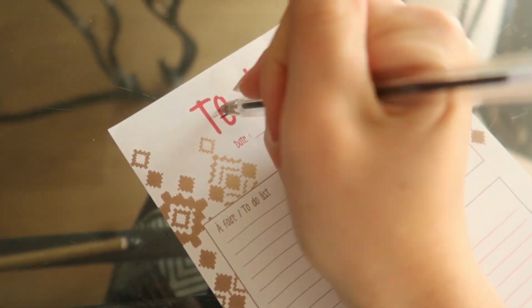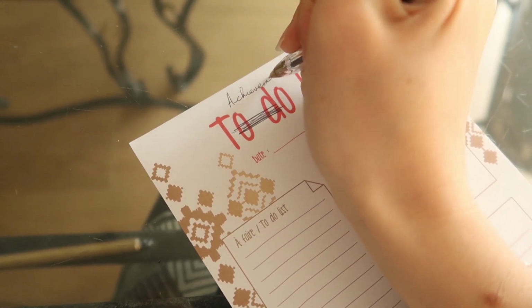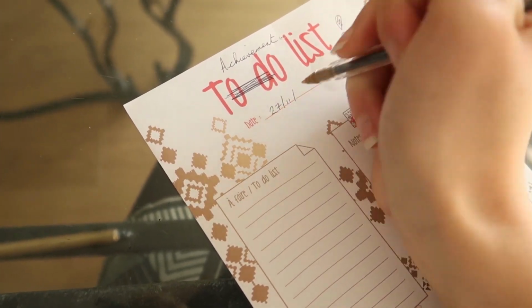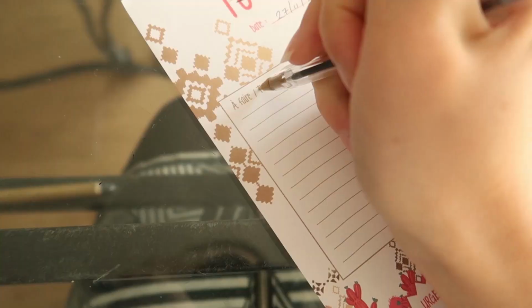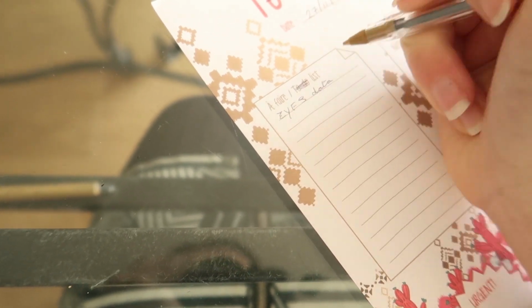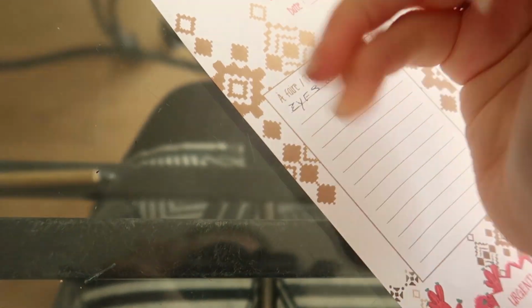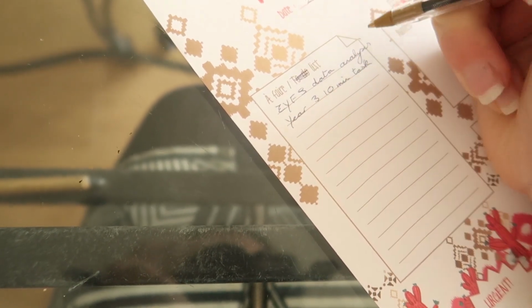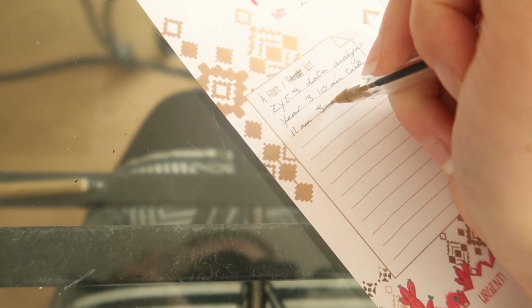So the first thing I'm going to do is write my achievement list. It's not a to-do list, so I'm crossing that out. It is an achievement list. The first two things are related to the interview that I'm currently preparing for. I have an EYFS data task where I've just been given some anonymous data and I need to try and analyse it, explain who I'm going to target and why.